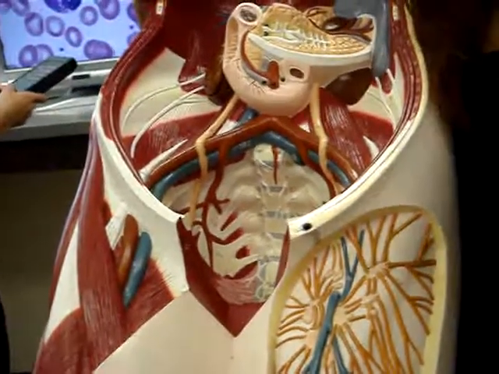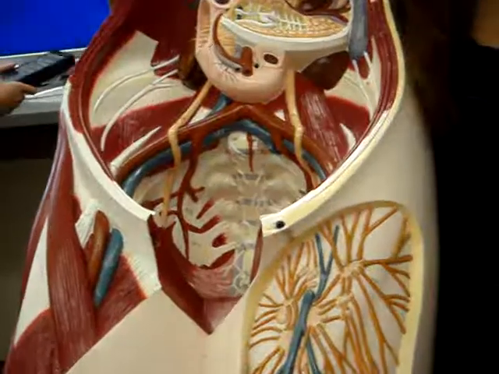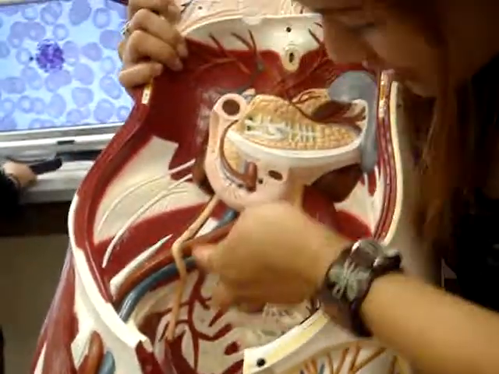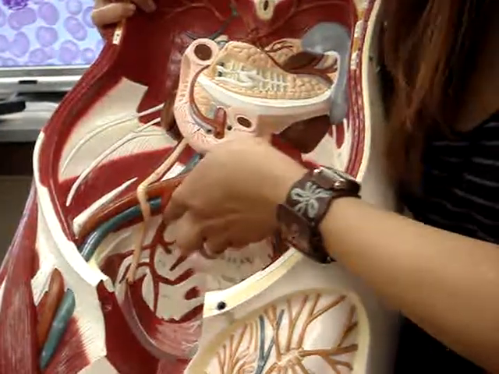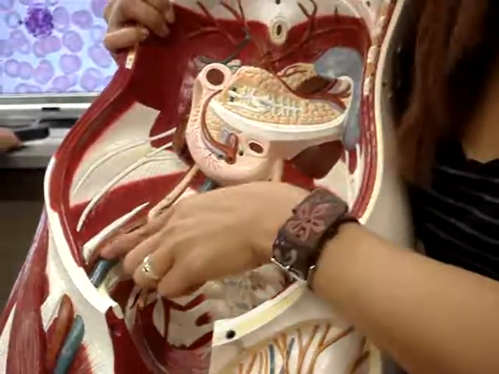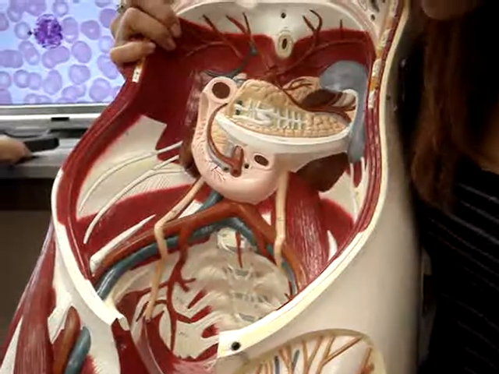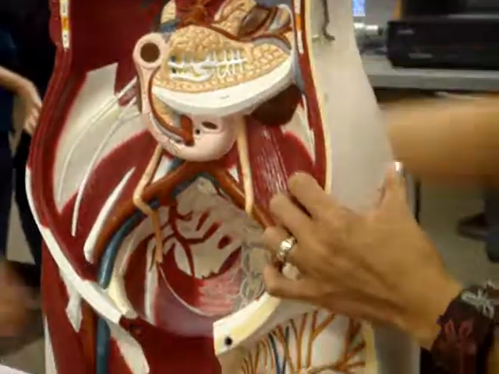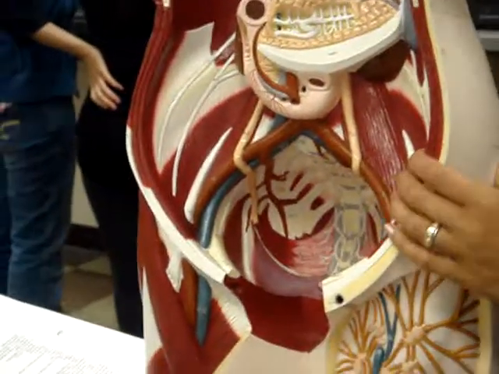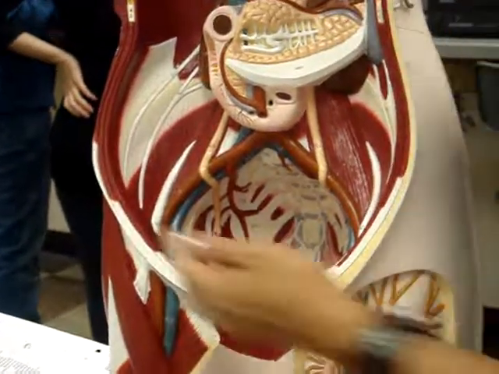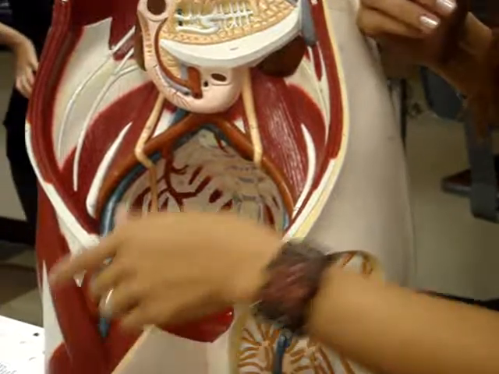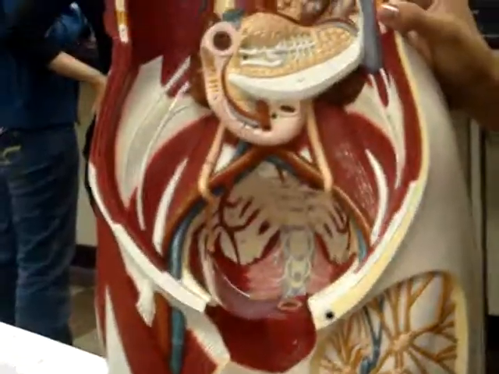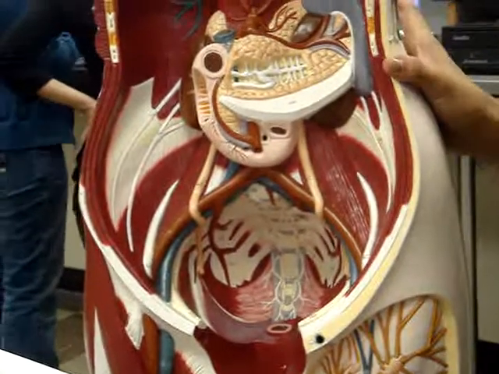Median sacral. Yeah, the median sacral. Okay, this would be the internal iliac, right? And then the external iliac. And as soon as the right external iliac passes through the inguinal ligament, then it becomes the femoral artery. Just the femoral artery. There's no external.